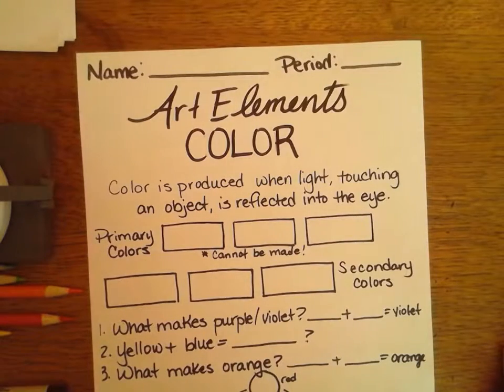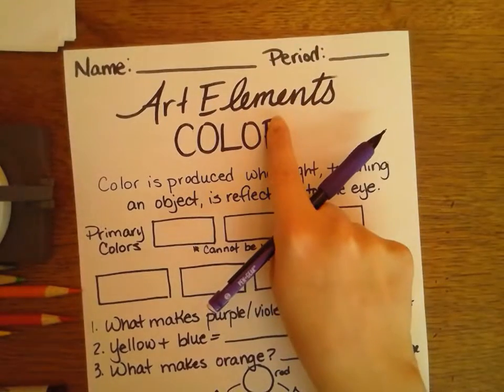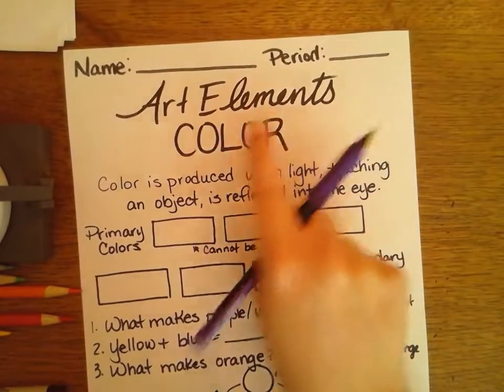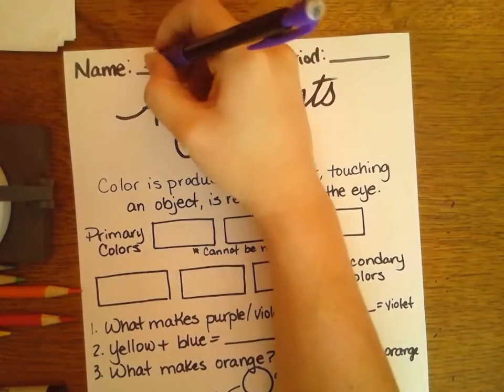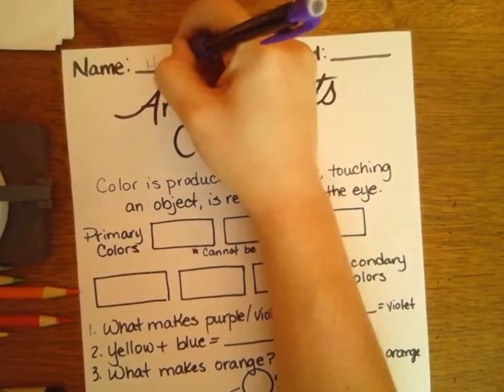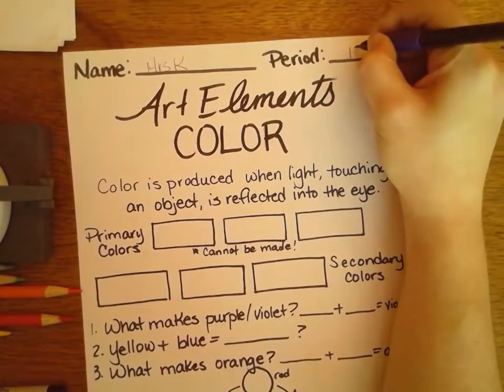Hello everyone. So this is our last art element. This is color, and then after that we are going to start taking notes on our art principles, which is basically just how we organize art elements. So we take line, we take shape, we take color, how we organize them in a picture. So up top I need your name, and I need your class period.